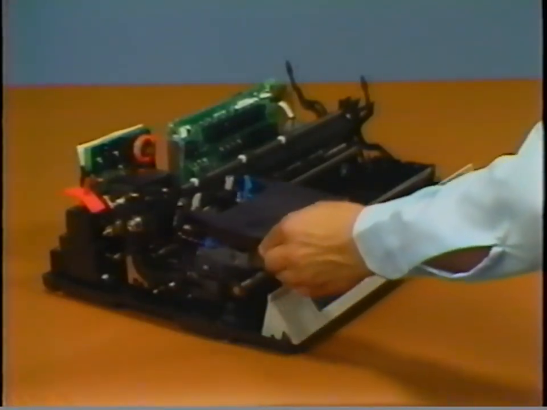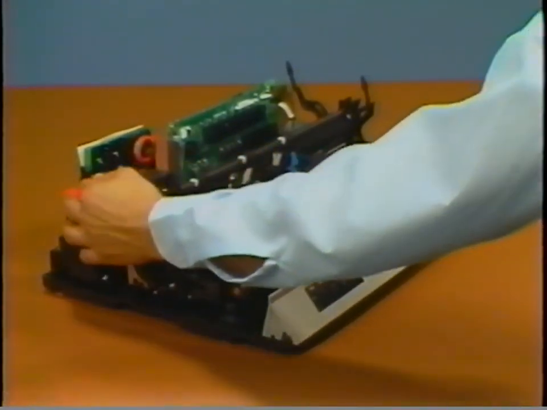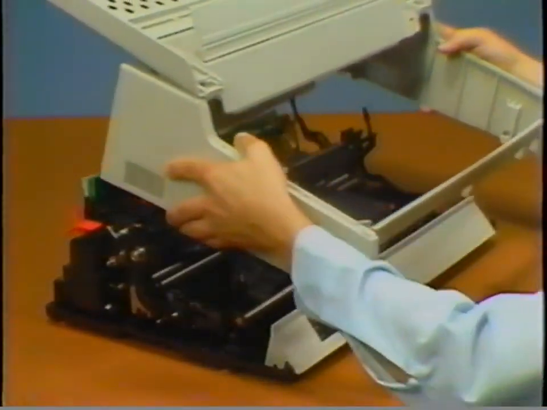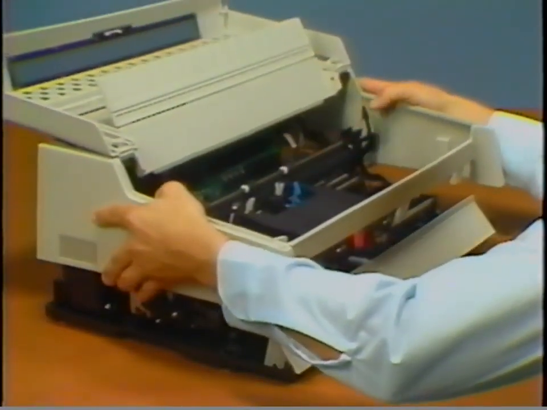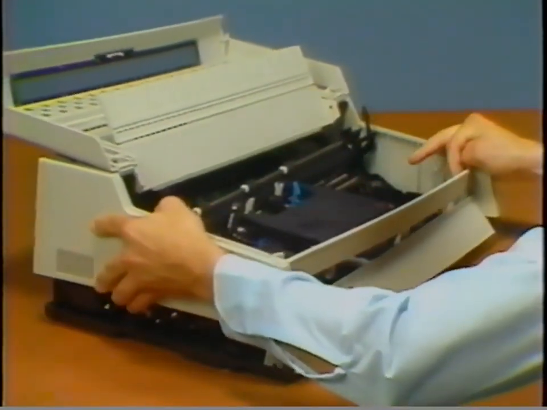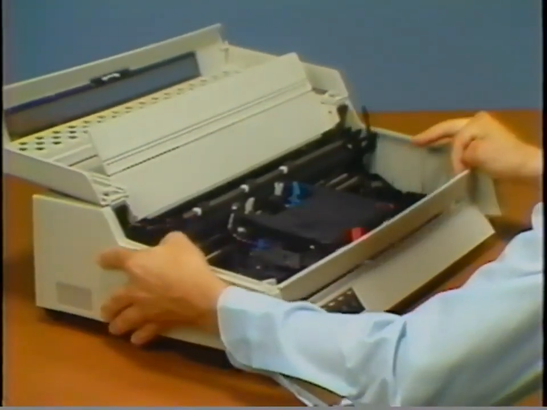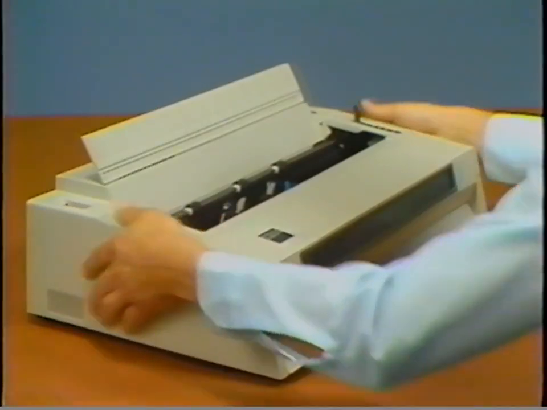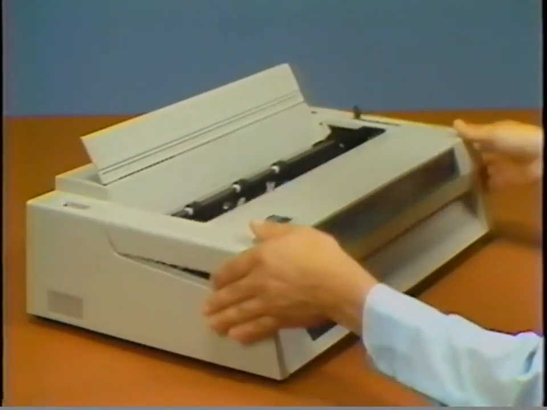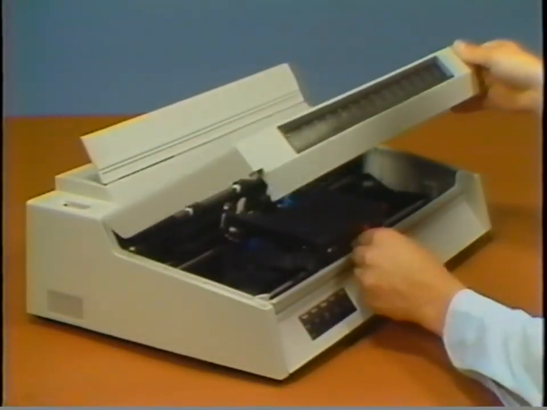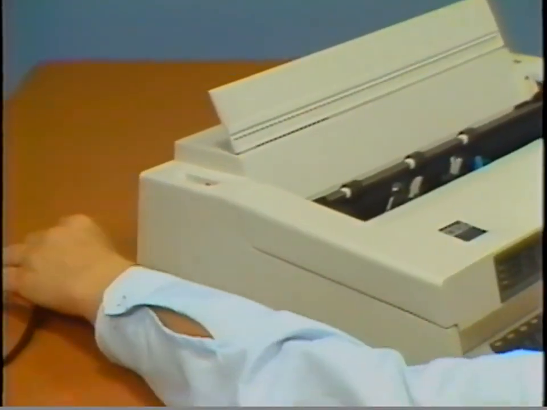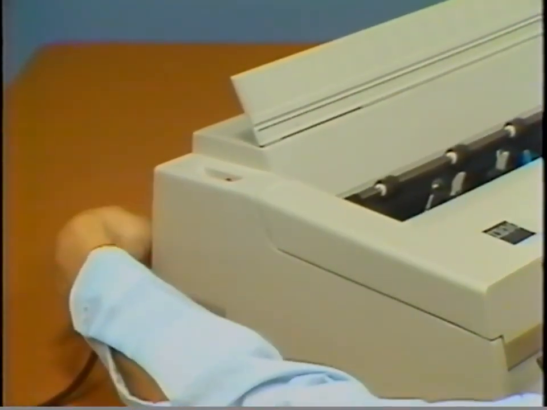To replace the cover, center the carrier. Turn the power switch to the on position to prevent it from being trapped inside the cover. Then position the cover over the locator lugs. Push down on the sides of the cover to latch it into position. Turn the power switch off, then plug the line cord into the machine.